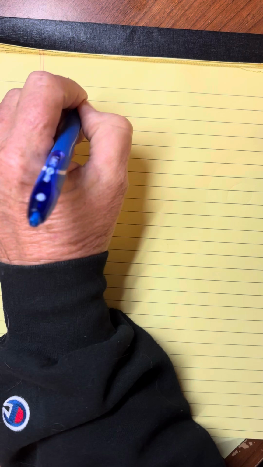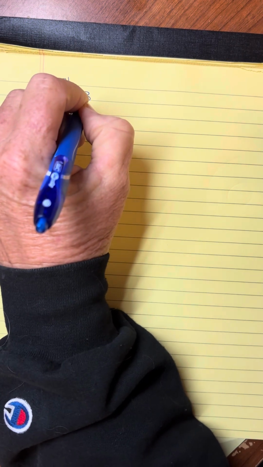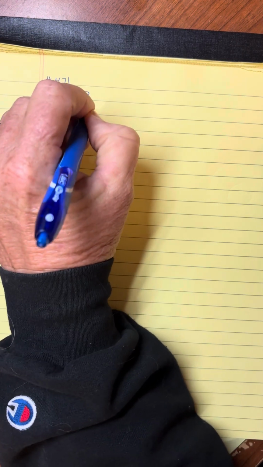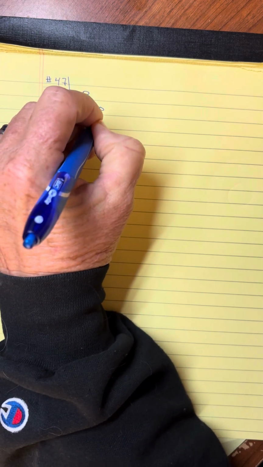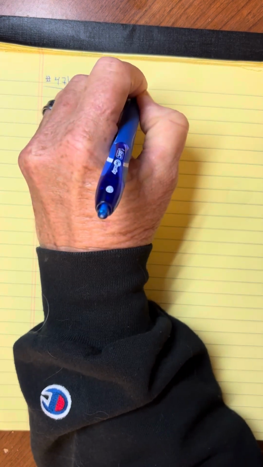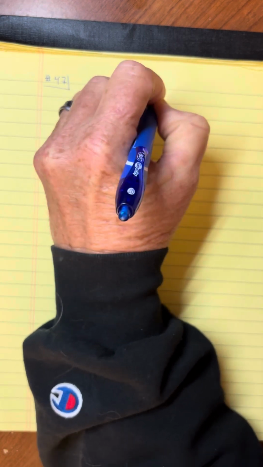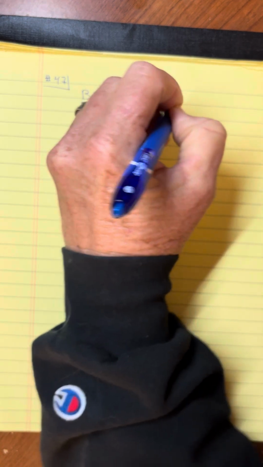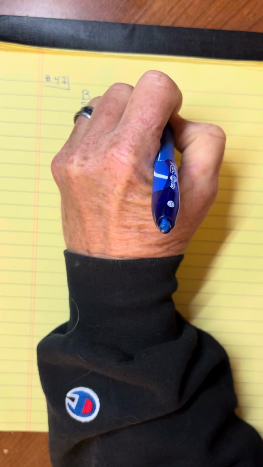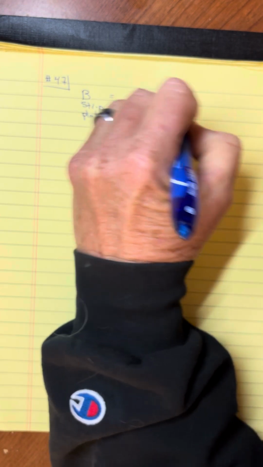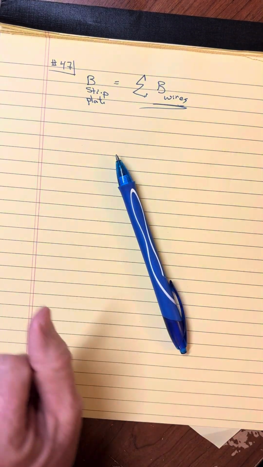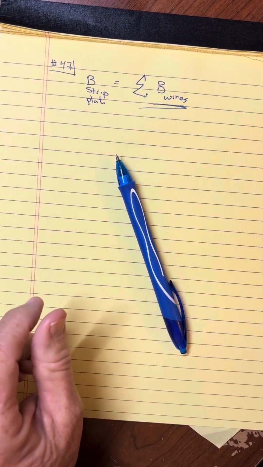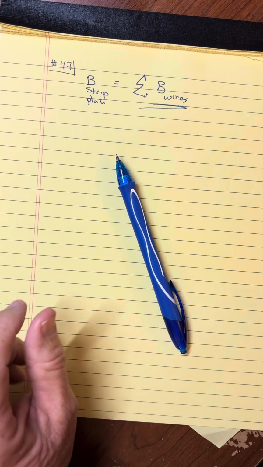I would say, okay, so the magnetic field from the strip, I might even call it a plate, is equal to the summation of the magnetic field from a bunch of long wires. And that's the logic I want to work with here.